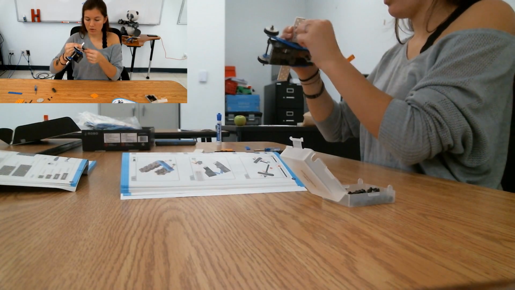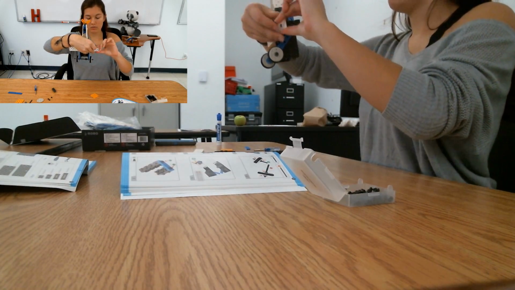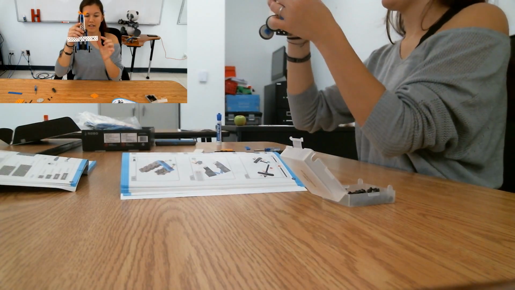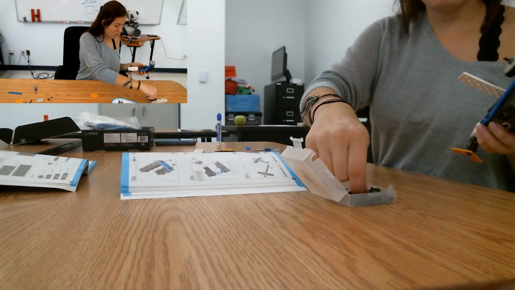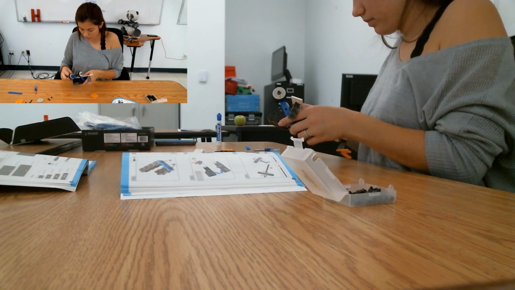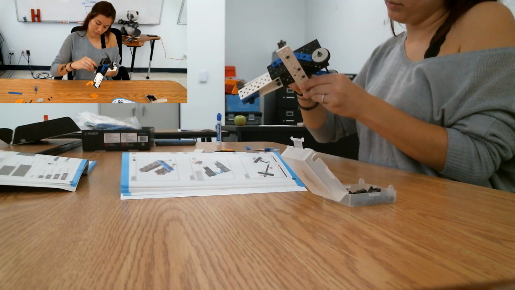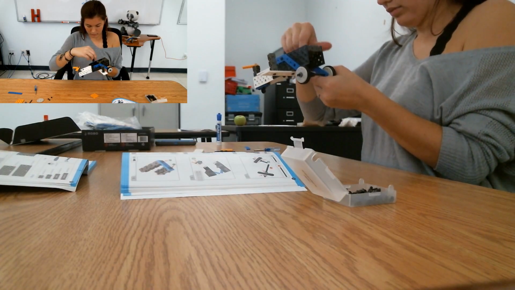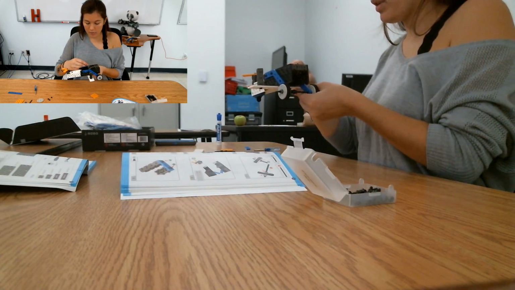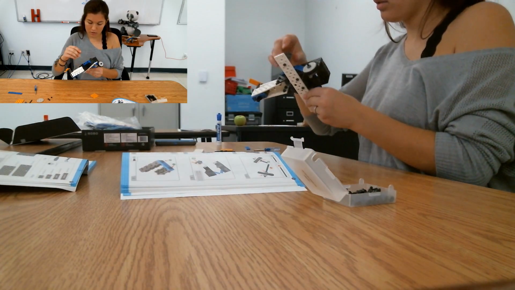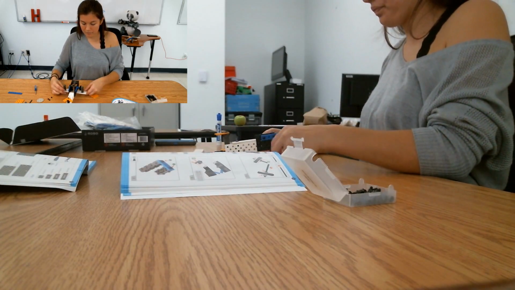Okay. So it should go here. And then the other one will go in that exact same place on the other side. Okay, and your pegs will be facing outward. There we go.